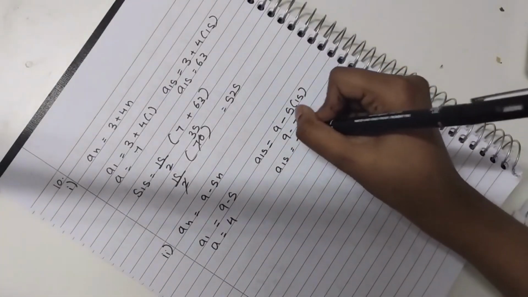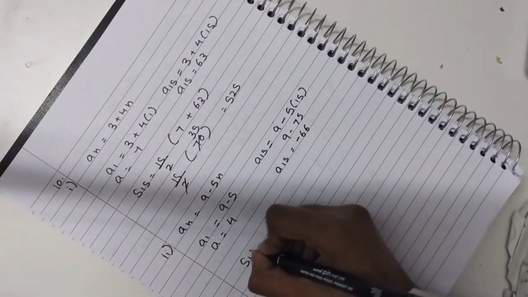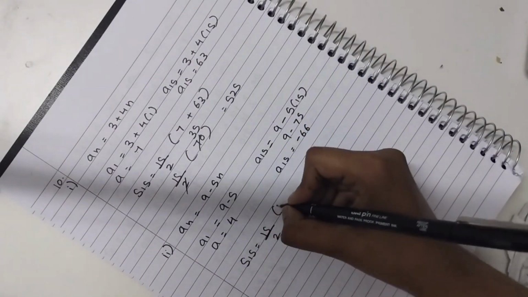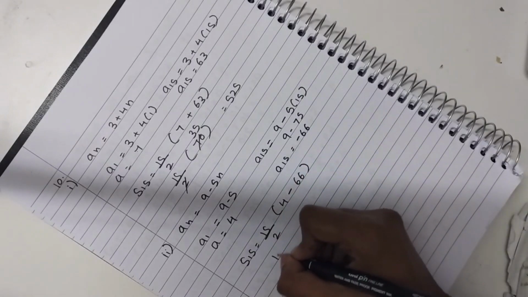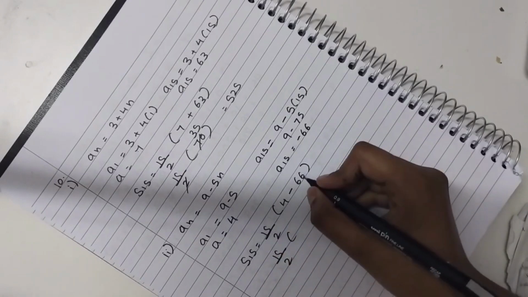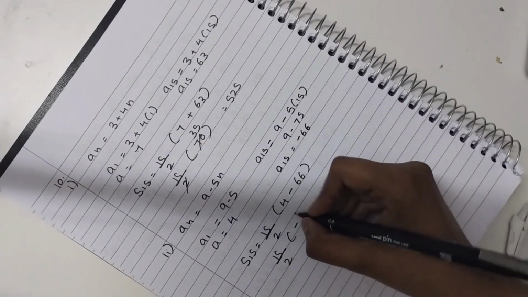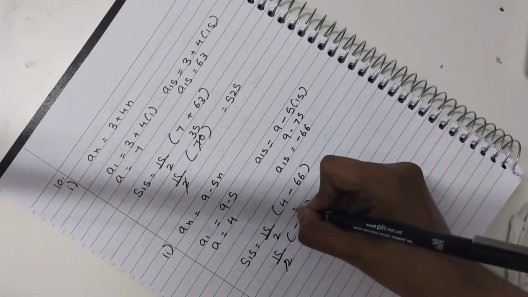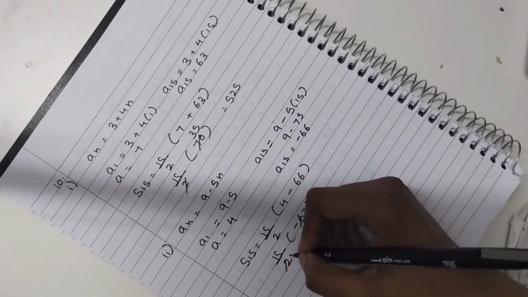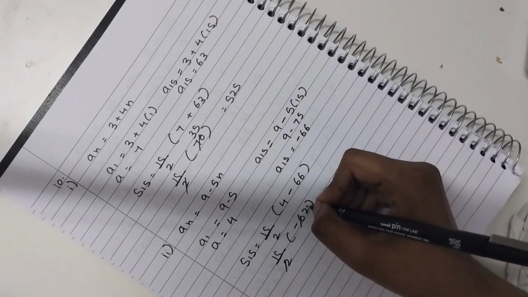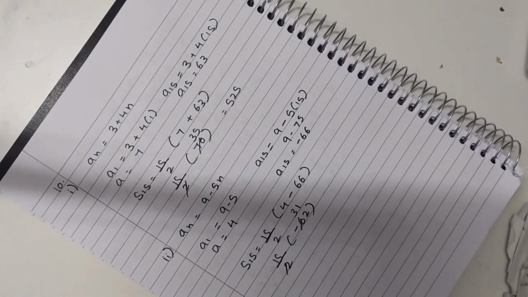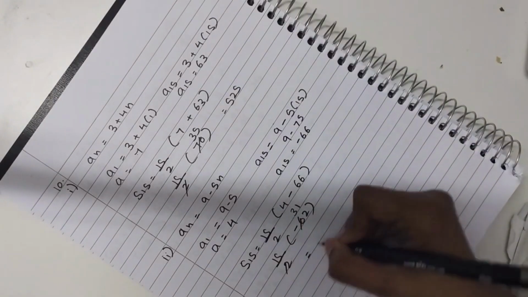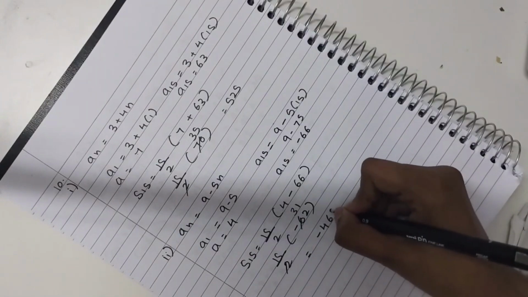So the value of A15 is equal to negative 66. So S15 is equal to 15 divided by 2 times A, which is 4, minus 66. So 4 minus 66 will give us negative 62. So the value of S15 is equal to 15 divided by 2 times negative 62, and 2 and negative 62 will get cancelled, so the value of S15 is equal to 15 times negative 31. So 15 times negative 31 is equal to negative 465.